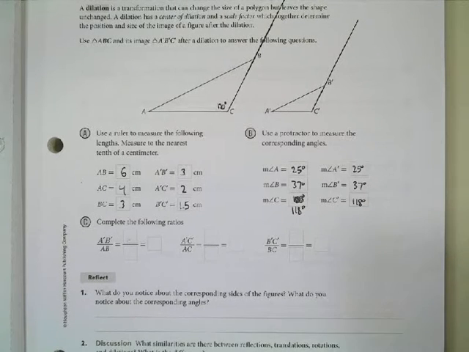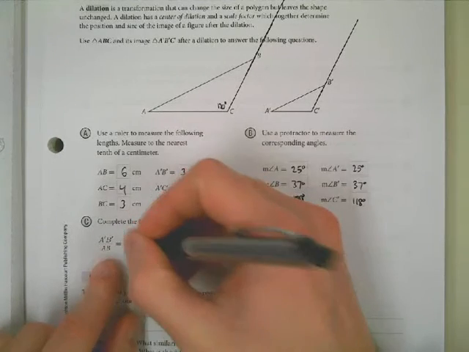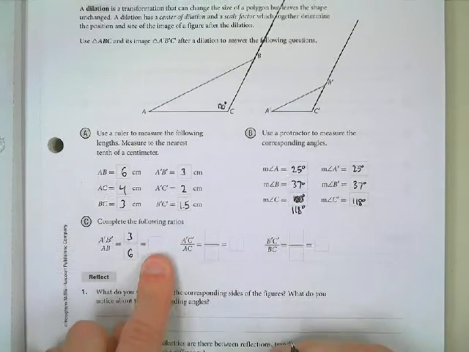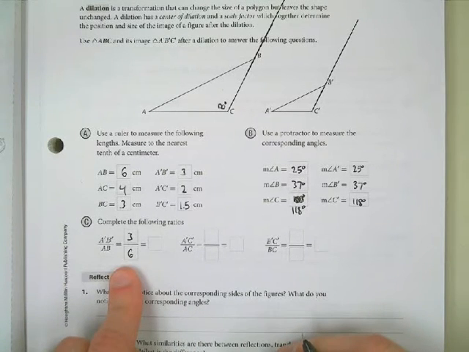Okay, so let's do this. So A prime B prime, that's 3. AB is 6. And then we want to try and get that to be a single number. Well, what is 3 divided by 6? 0.5. Yeah, 0.5. That's right.